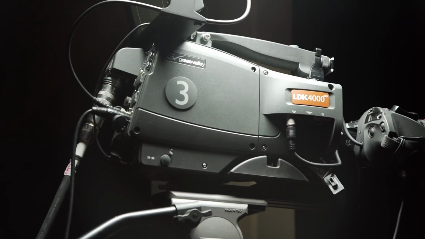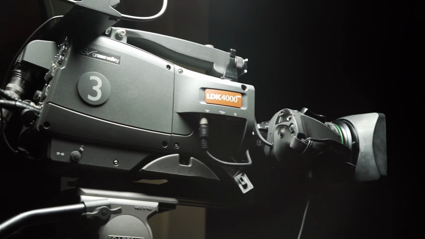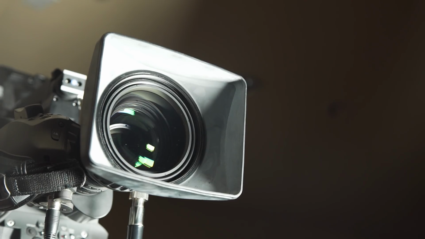So for us, we have 9 sources right now. We're hoping to add a few more sources later on. Those 9 sources are 6 cameras and 3 computers. For our cameras, we have 2 cameras in the back, and those 2 cameras are manned, and they are both Grass Valley LDK 4000s with Canon 22x zoom lenses.